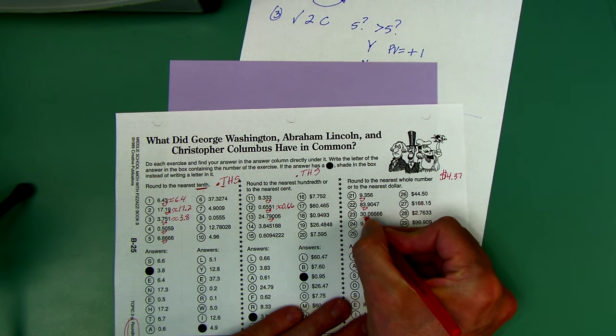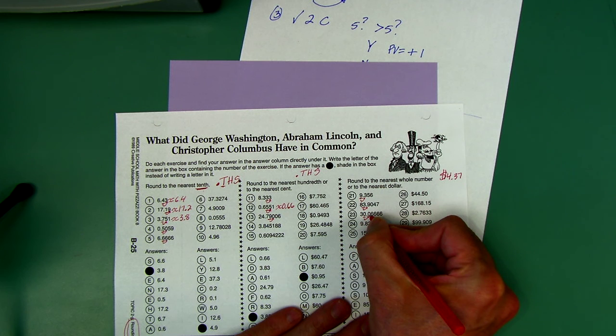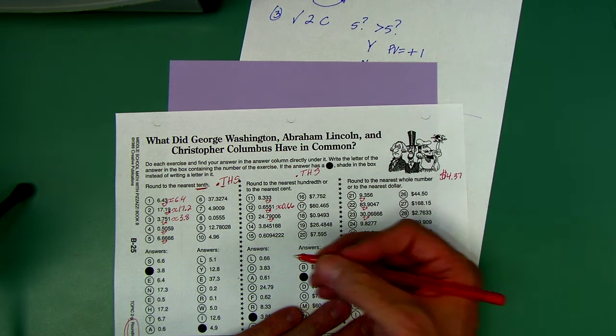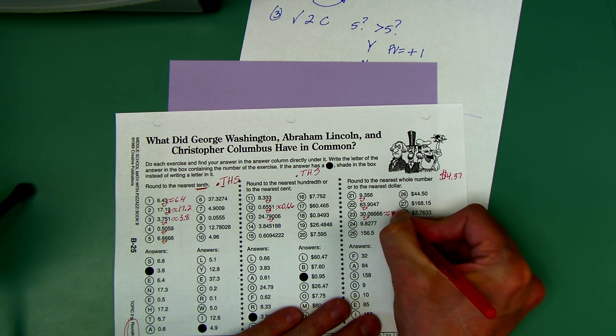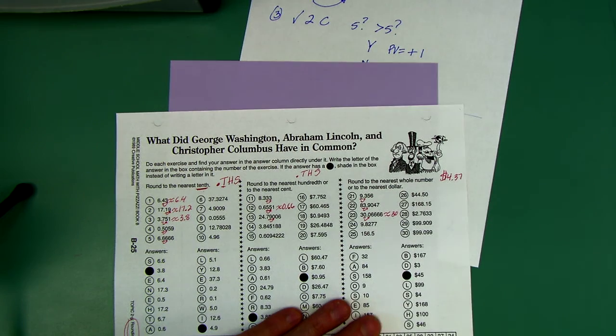All right, so I underline a 0. I look to the right. Is that a 5 or bigger? No, it's just a 0. So what happens? The number I underline stays the same. Everything to the left stays the same. Everything to the right becomes zeros. So this becomes 30. And that's your answer.